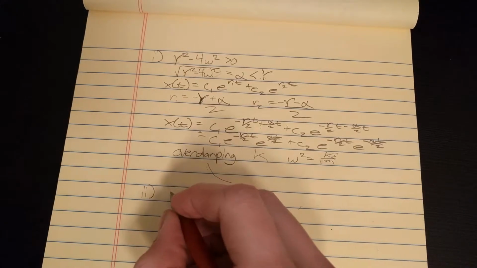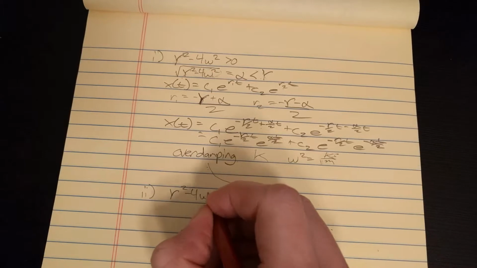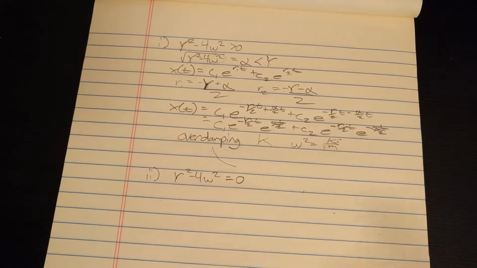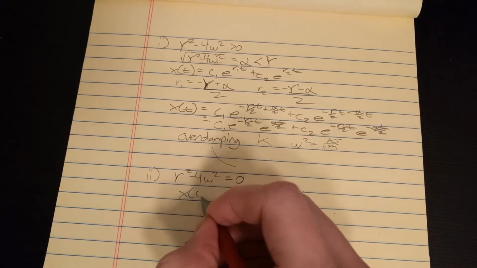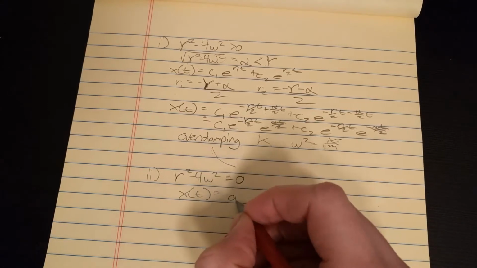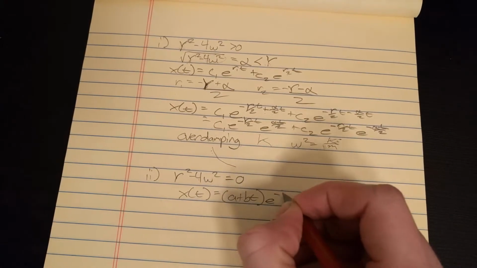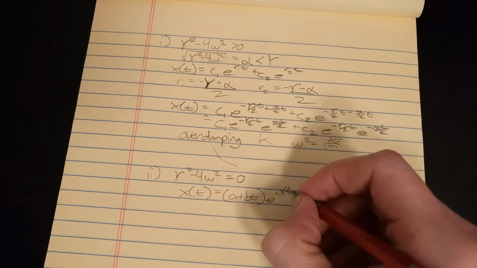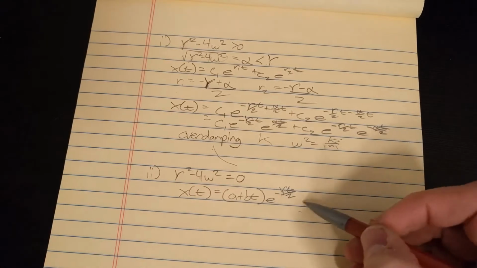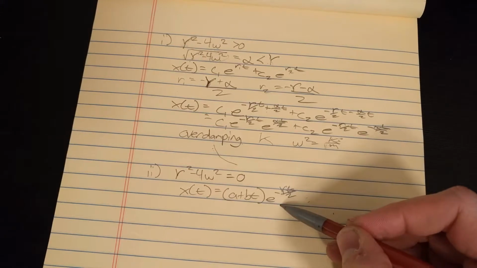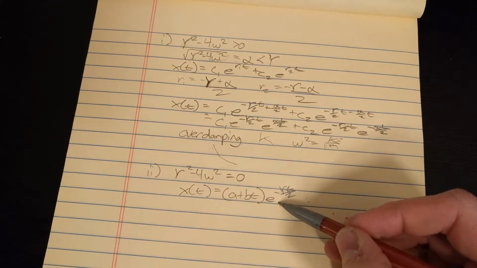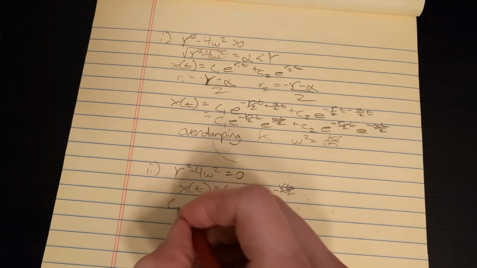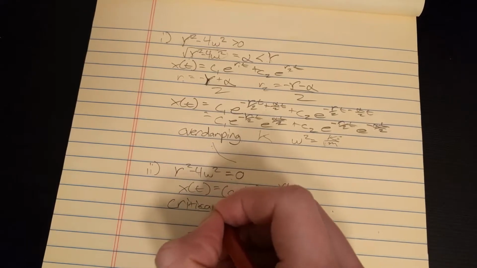Anyways, let's go to case 2, where we said gamma squared minus 4 omega squared is equal to 0. Well then, our solution is going to be x of t equals a plus bt times e to the negative gamma t over 2. I won't go into the details of why this is, but that's the solution to this case. And this case is called critical damping.